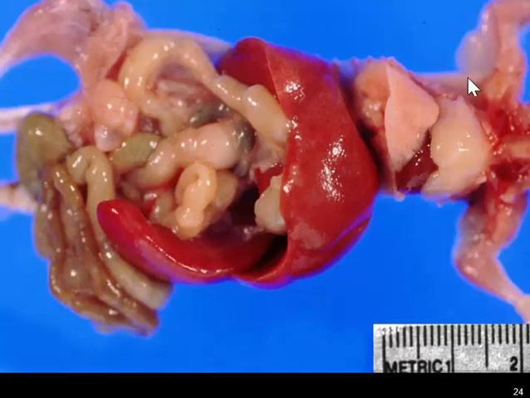There are a couple of other things going on in this particular animal. We have a large thymic mass, which is probably lymphoma, and then we have the pale color to the lungs, which is often associated with interstitial pneumonia.